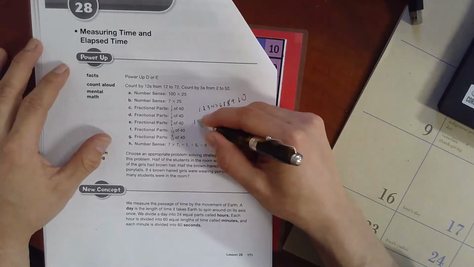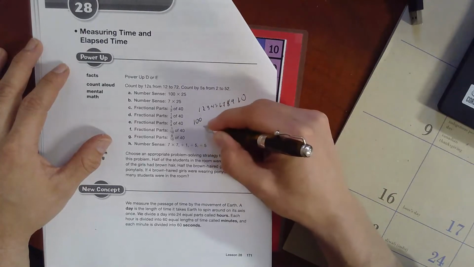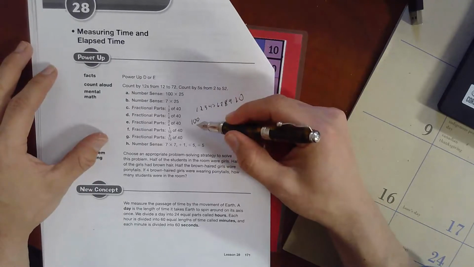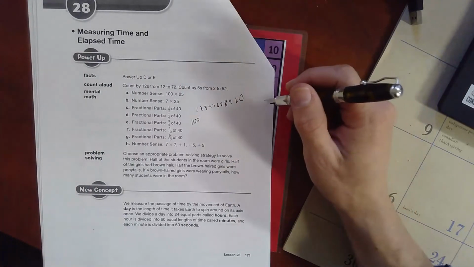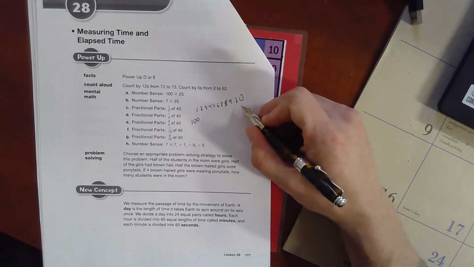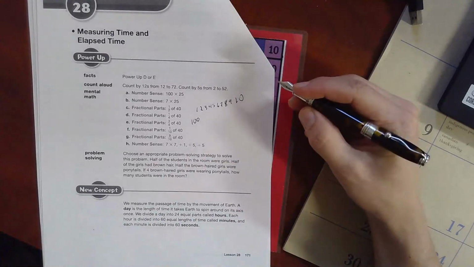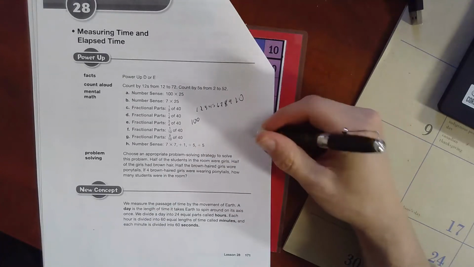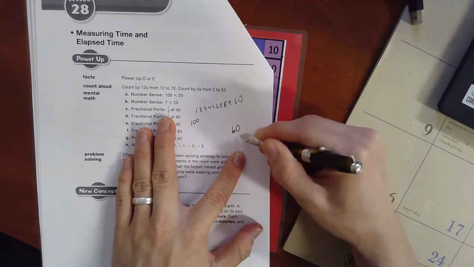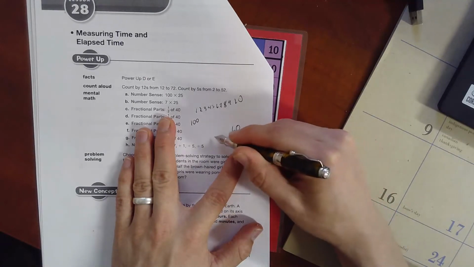Once you get to hundreds, we think of 100 as being like, say, a dollar, so 100 cents equals a dollar. That's all considered base 10, because every time you get 10 of something, you get a new column. When we're talking about time, every time you get 60 minutes, you get a new column, because now that's 1 hour.